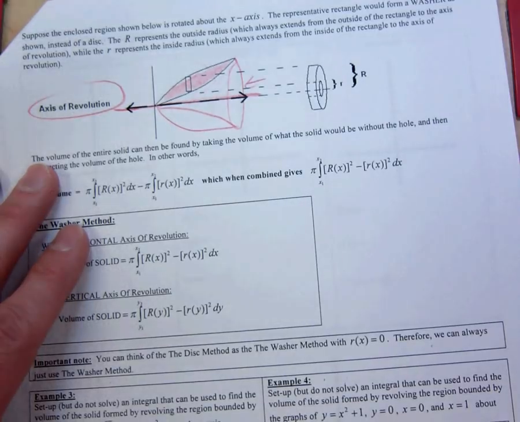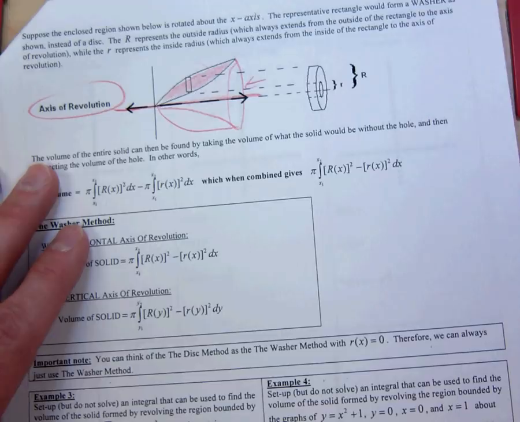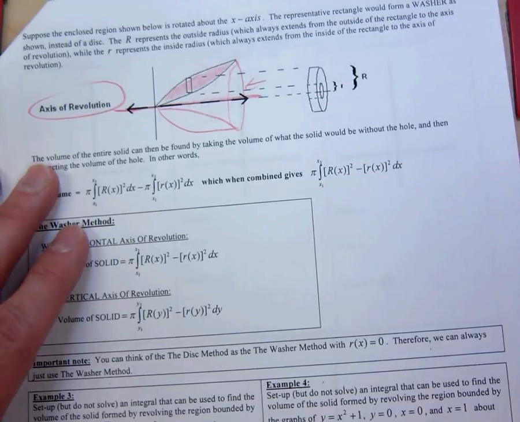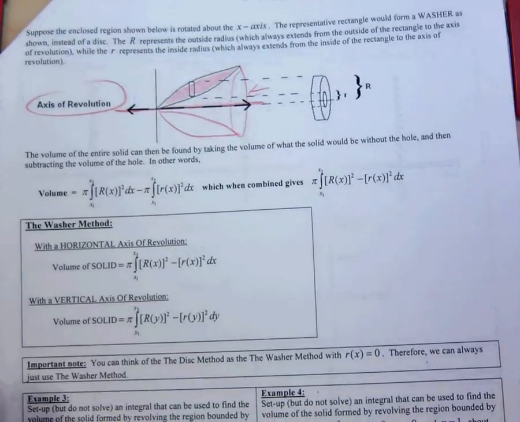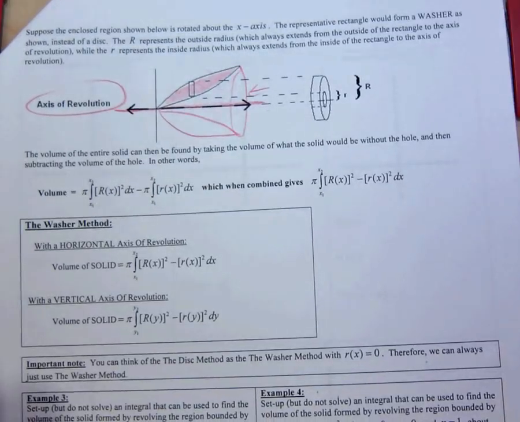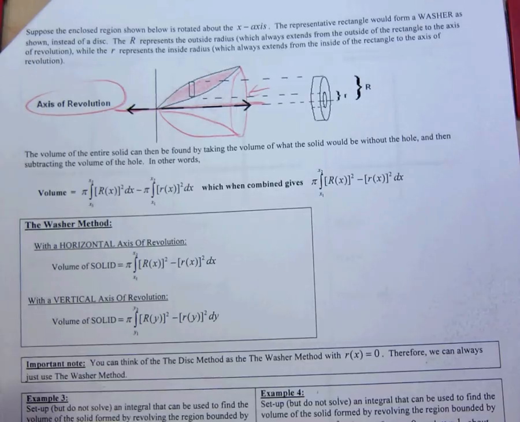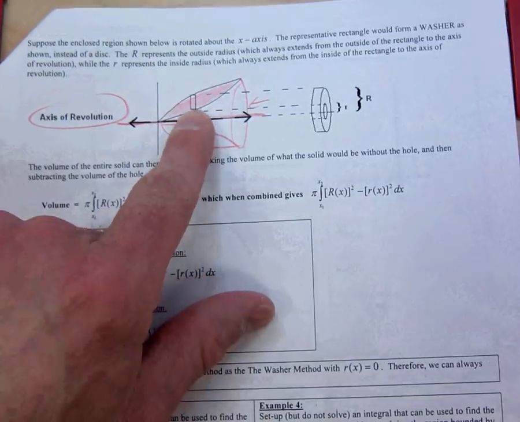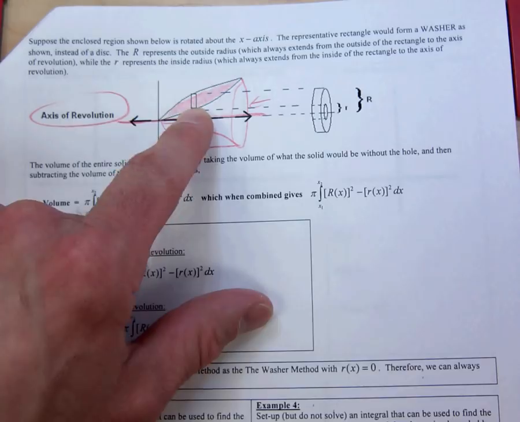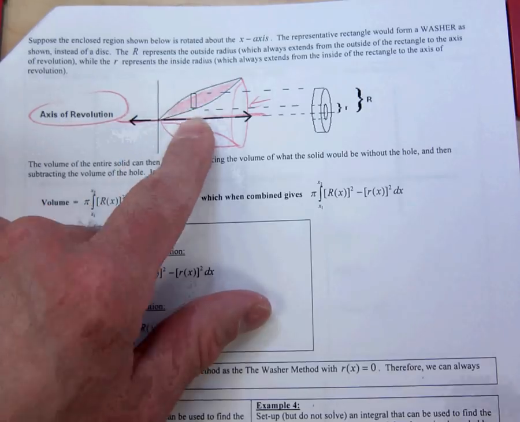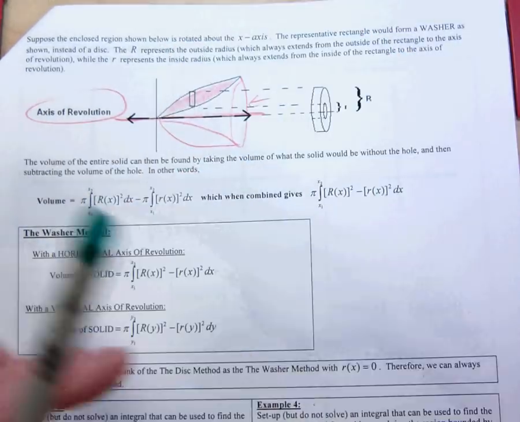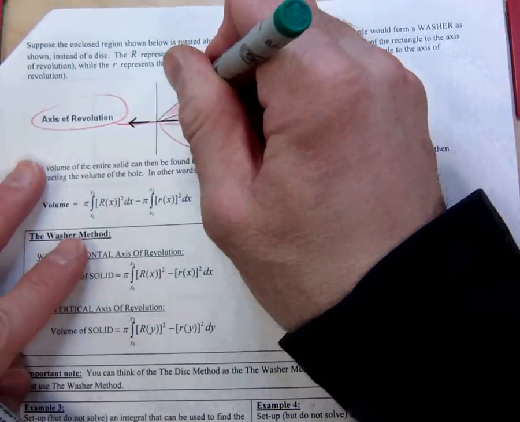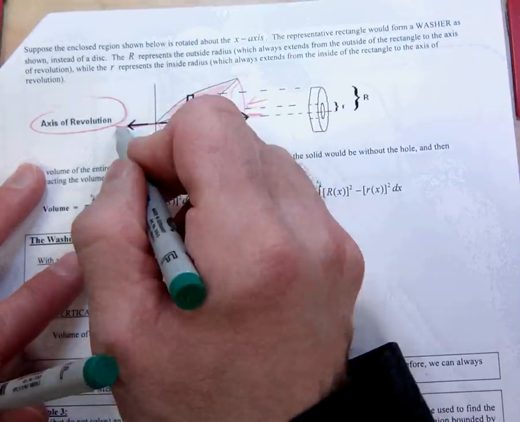All right, and so you want to find the volume. In other words, how many cubic units of material would you need to manufacture that, or to make it? So what you want to do is start with a representative rectangle, inside the region, perpendicular to your axis of revolution. So that's what I did. Notice I just drew it inside the region, perpendicular to your axis of revolution. And then you can imagine rotating that around this line here.